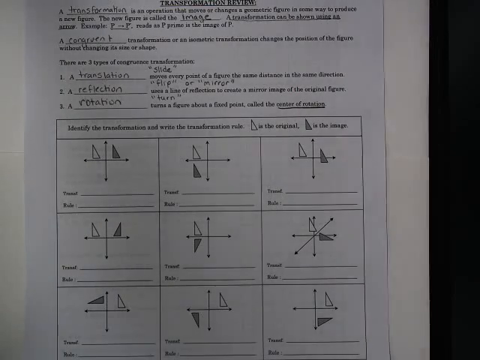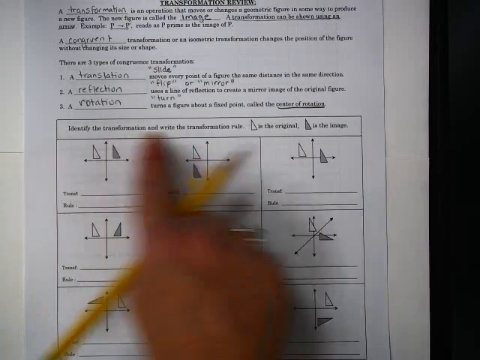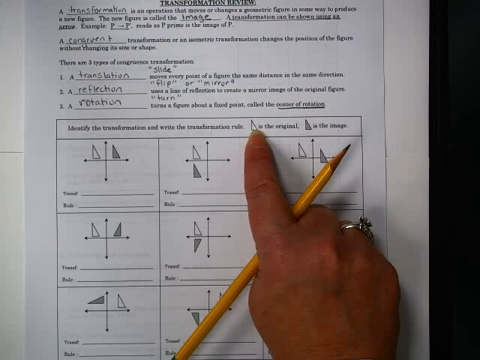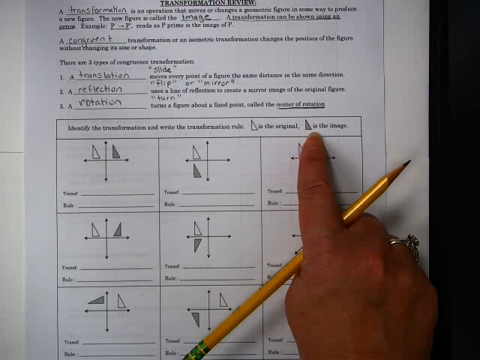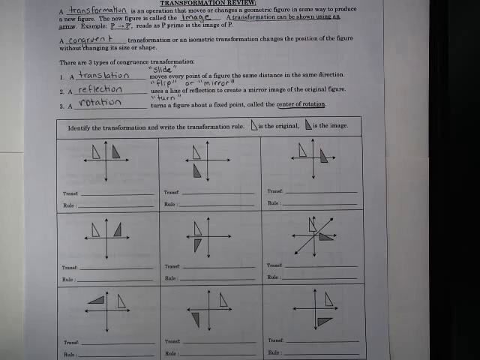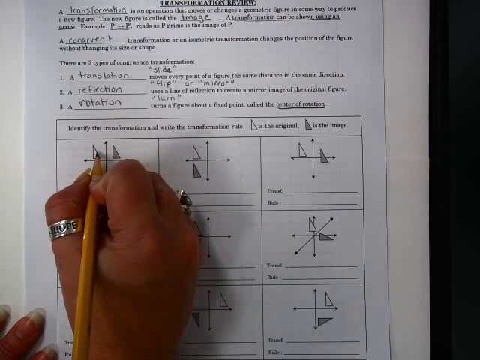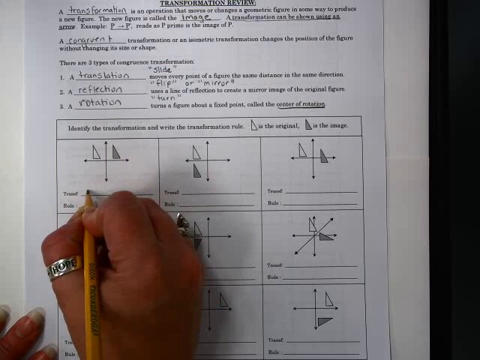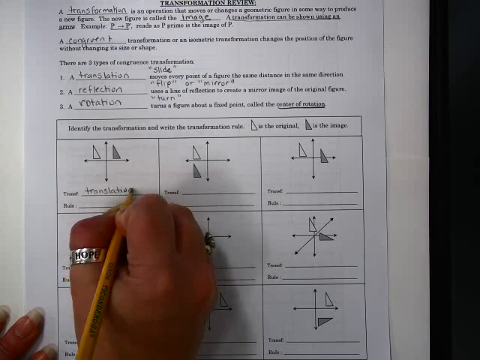Okay, so now let's go through a few of these examples here. And the first one, it'll talk about it up here. Here's our legend. This unshaded triangle is going to be our original polygon. The shaded in triangle is going to be representing our image, or our transformed polygon. Okay, so here, what type of transformation do you see? If you look, it is sliding over to the right, so it is a translation.